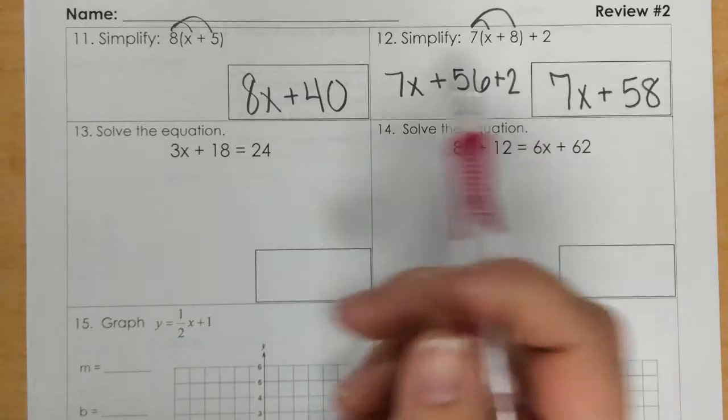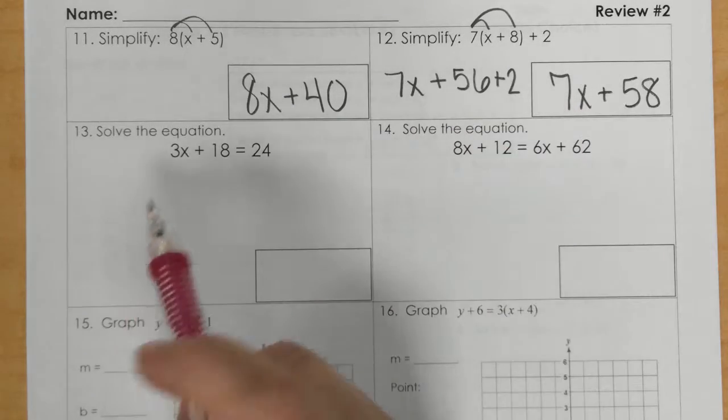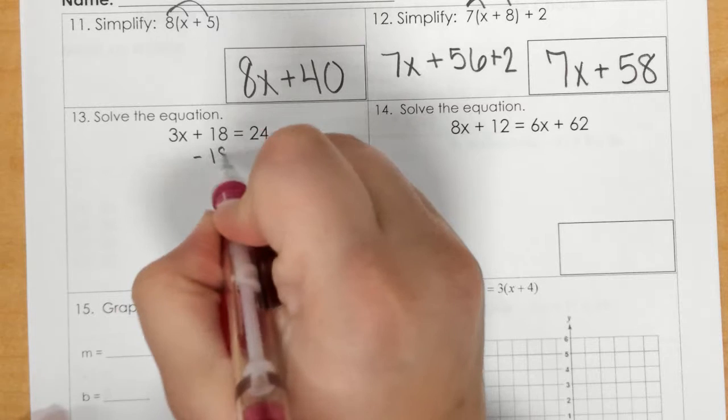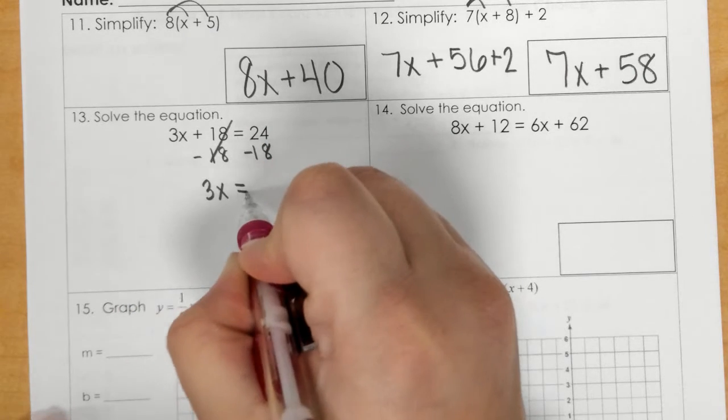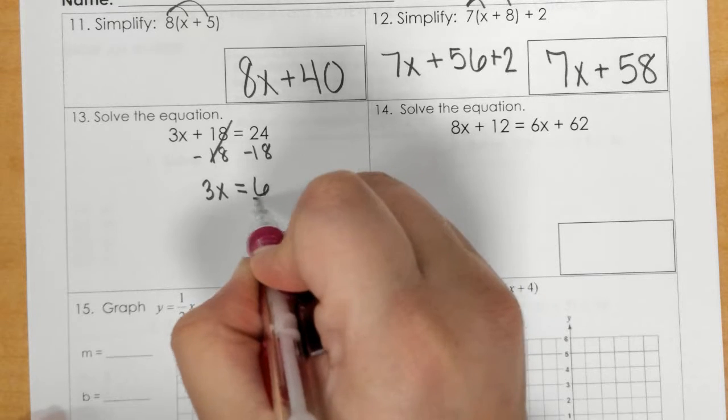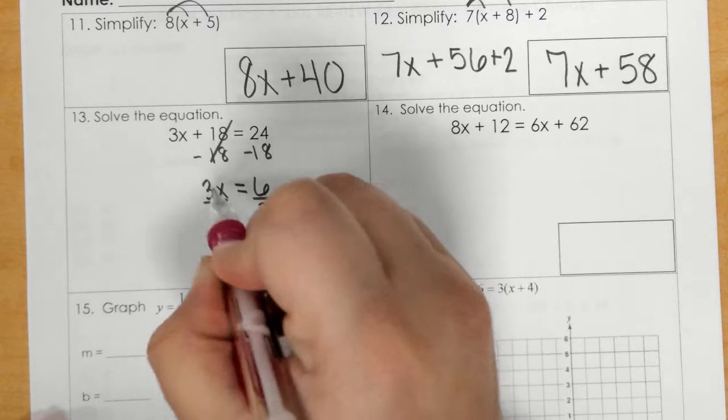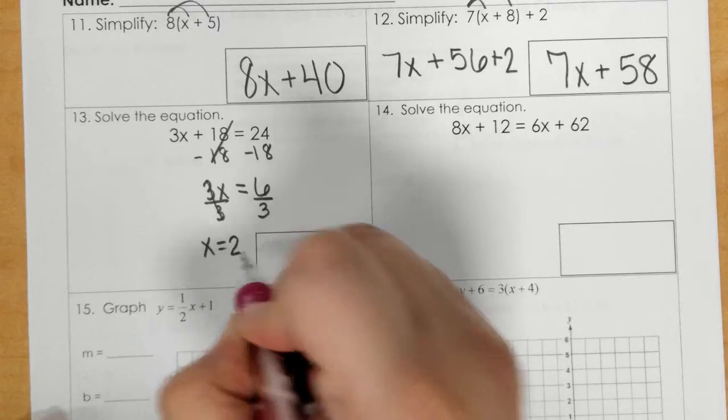In number 13, you have to solve the equation. These were expressions, so we just simplified. But here we have to solve for x. So I'm going to subtract 18 from 24, and that gives me 6. And then I divide both sides by 3, and so x is 2.